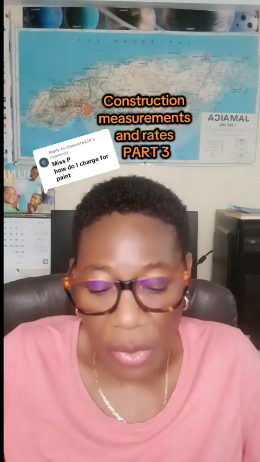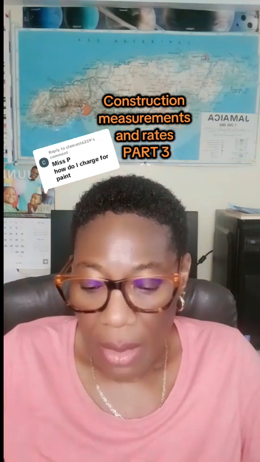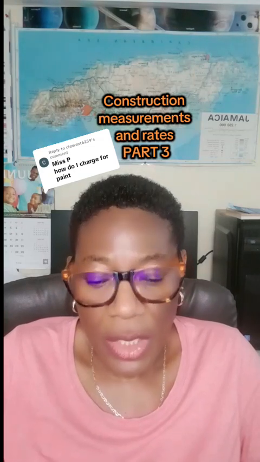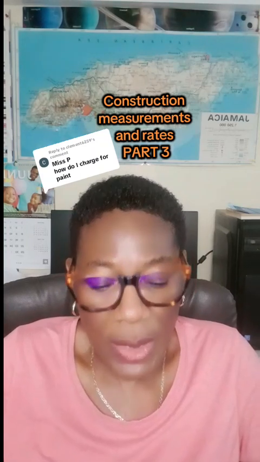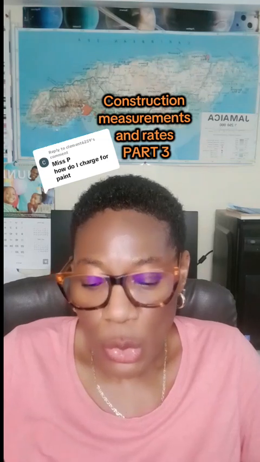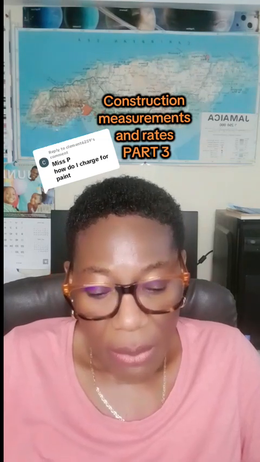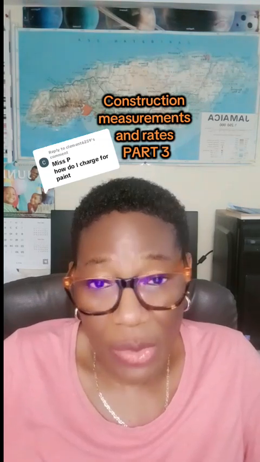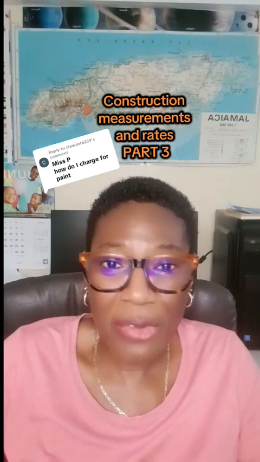Now I will give you the rates that the Incorporated Master Builders Association provided for emulsion paint to wall 1 coat. Per square yard, $107. Per square meter, it will be $128. Emulsion paint for wall 2 coats. Per square yard, it will be $206, and per square meter, it will be $246. The ceiling would be a higher rate as well because you're working overhead, and overhead attracts a higher rate.